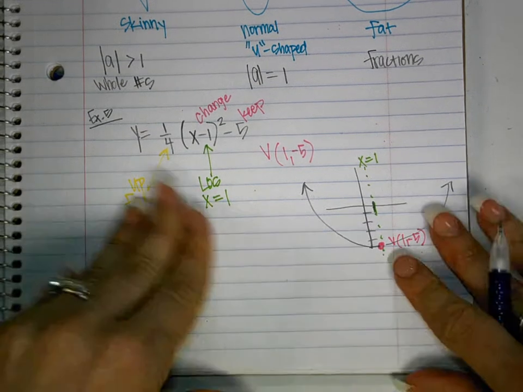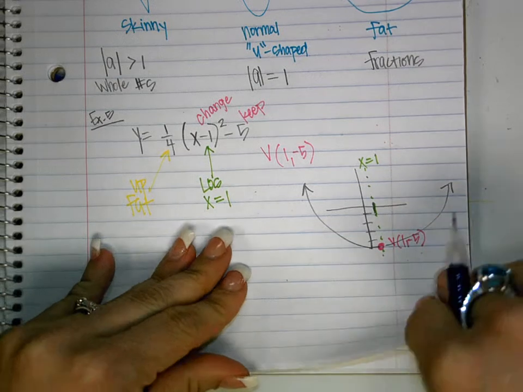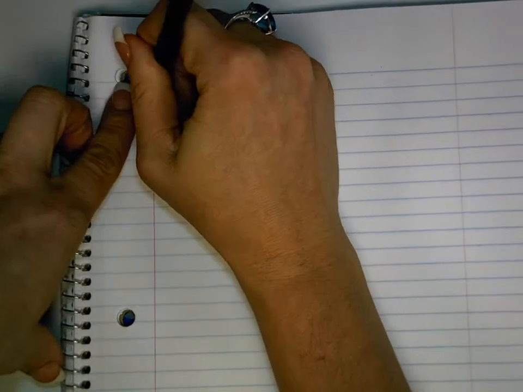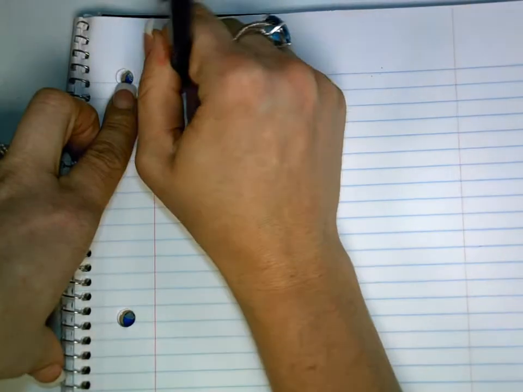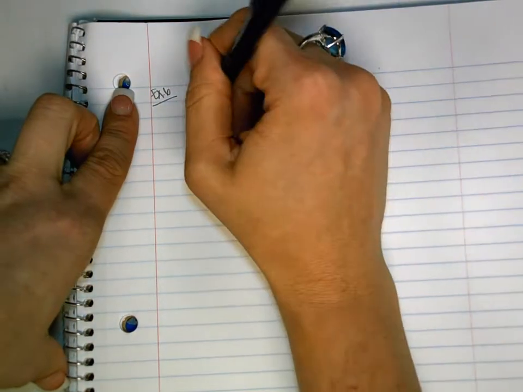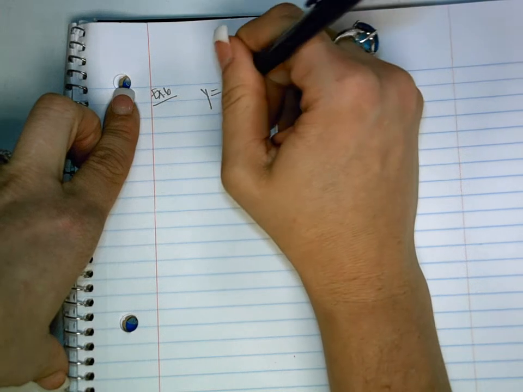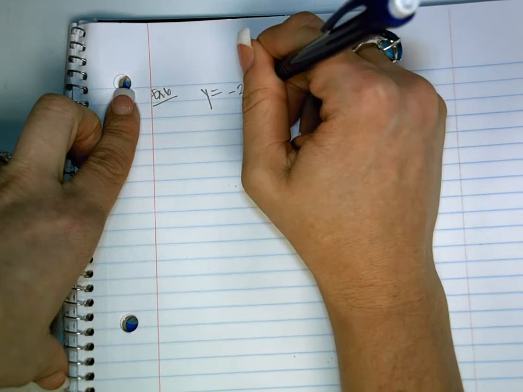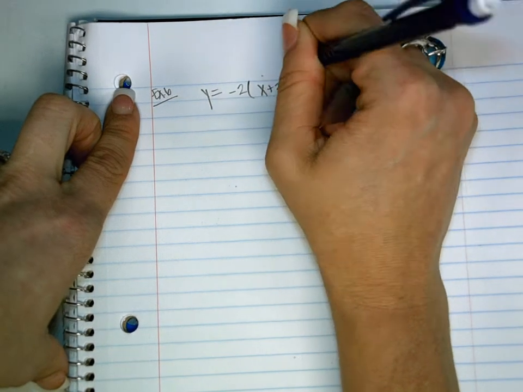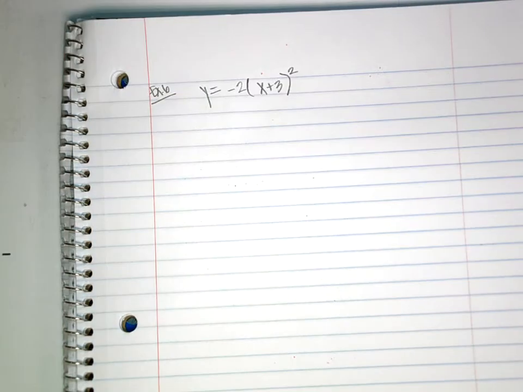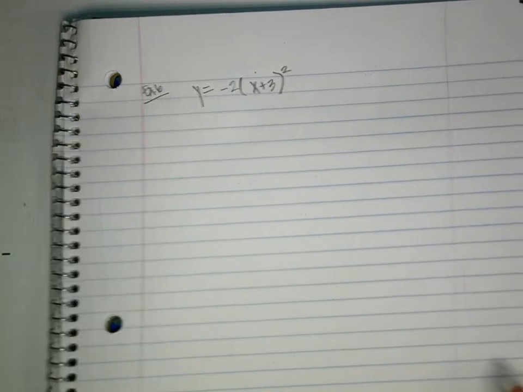Okay, I'm going to show you just a couple more because sometimes not all the parts are there, so I'm going to show you how to figure out if something's missing. Okay, number 6, you'll be fine. I want you to, again, sketch and label. Y equals negative 2 times x plus 3 squared.